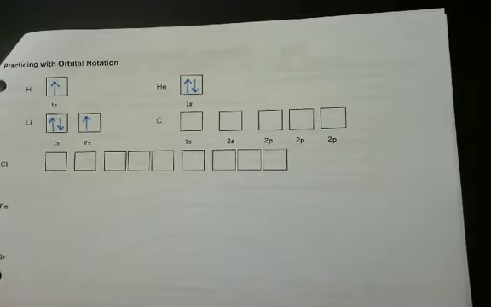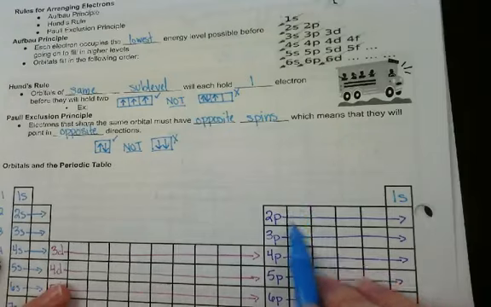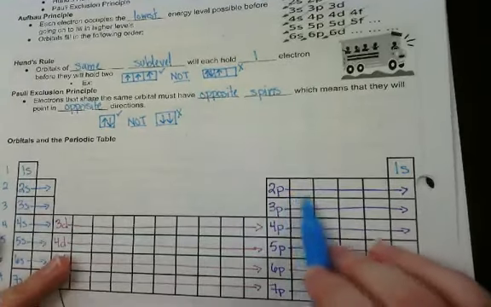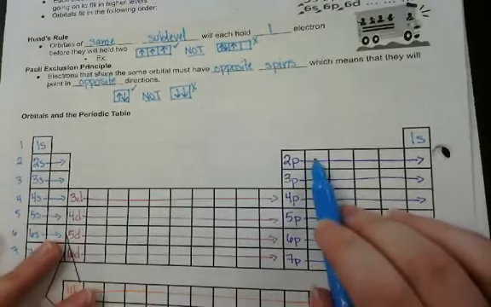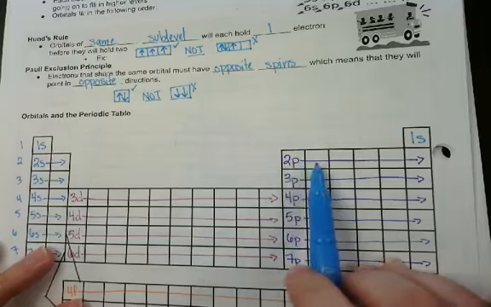All right, carbon is next. If you notice, we gave you all the way out to 2p because carbon is right here on our periodic table. So in order to get to carbon, we start with 1s, pass through 1s, pass through 2s, and then we hit 2p.